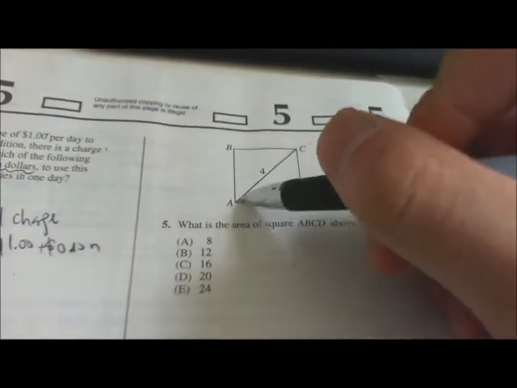Number 5. The area of the square. We notice that all the time we use the formula length times length, L squared, as the area. But if they give the diagonal, the formula for the area of the square is d squared over 2, the diagonal squared over 2. Since the diagonal is 4, 4 squared is 16 over 2, which is 8. The answer is 8.